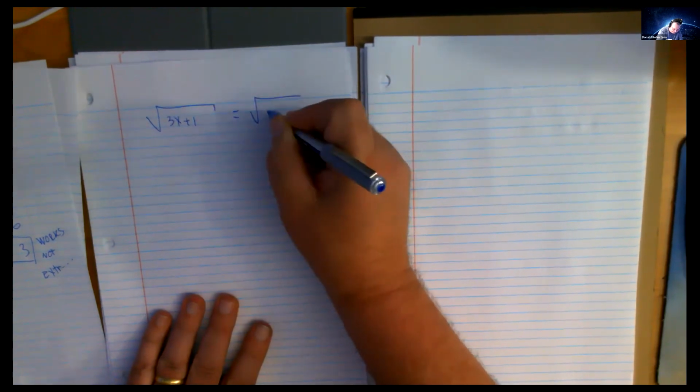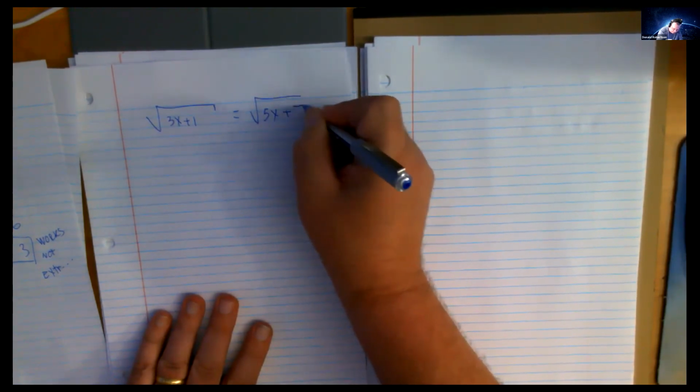Let's try this fella. Let's do 2 radicals. As long as you do it to both sides, it's okay. Let's start doing something to both sides. What do you think would be a good idea here?